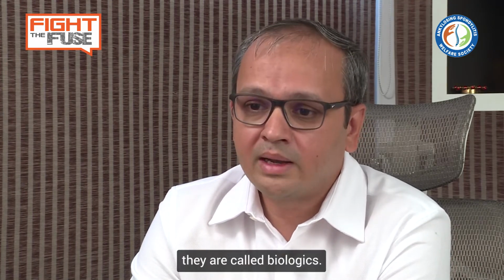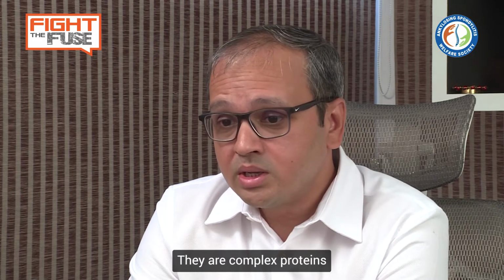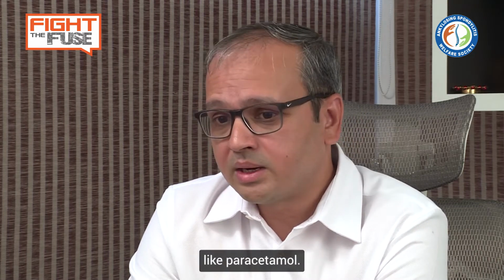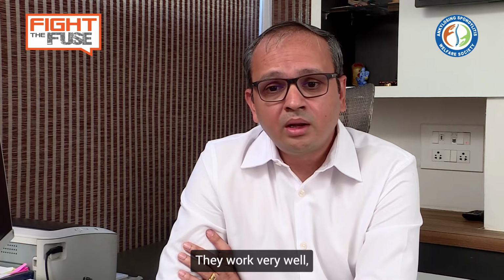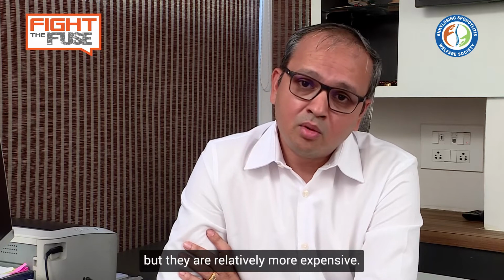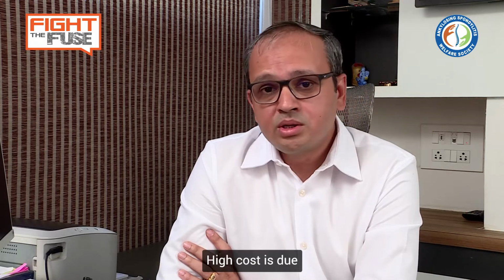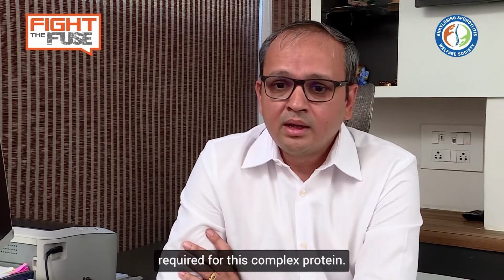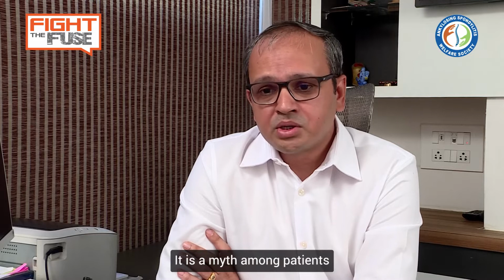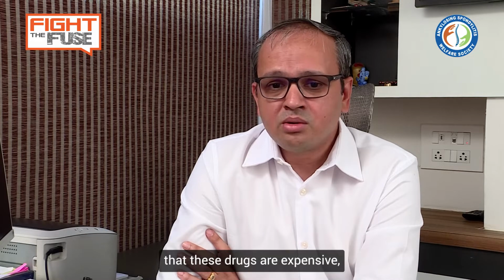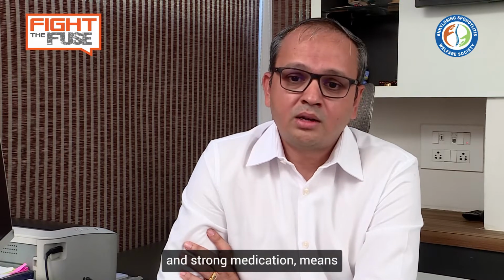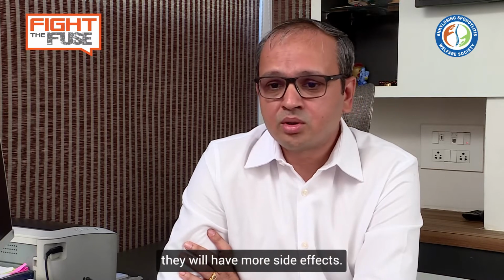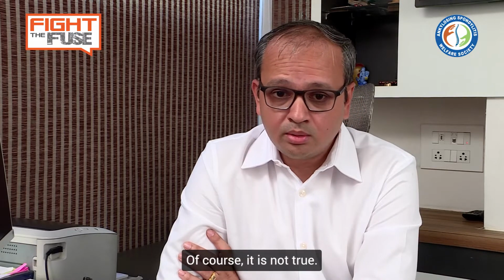Hence, they are called biologics. They are complex proteins, they are not simple chemicals like paracetamol. They work very well, but they are relatively more expensive. The high cost is due to the manufacturing process required for this complex protein. It is a myth among patients that if these drugs are expensive, they are more powerful, and a strong medication means they will have more side effects. Of course, it is not true.